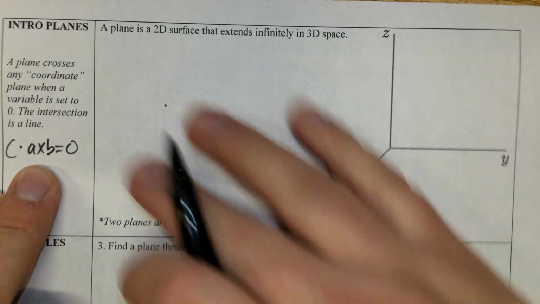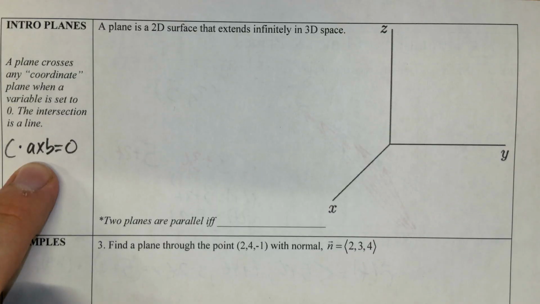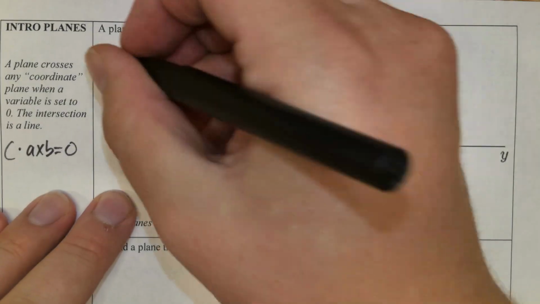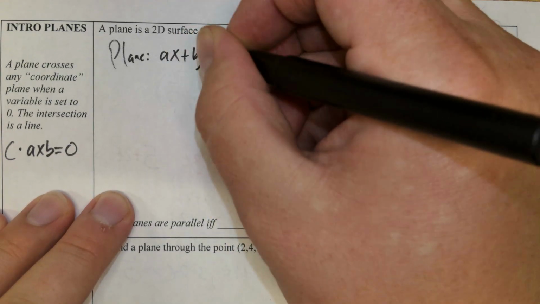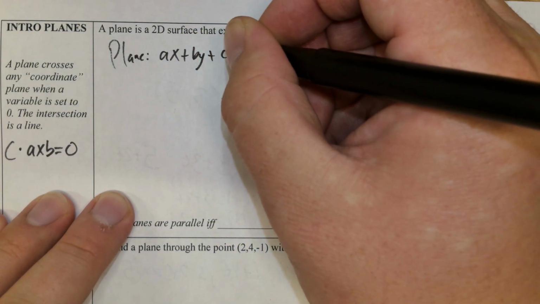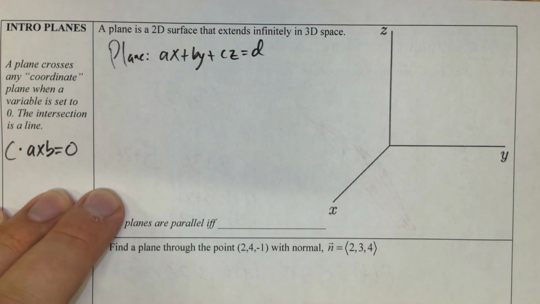So we are going to use this fact to build the equation of a plane, where in general a plane is just going to be some x plus some y plus some z and a constant.